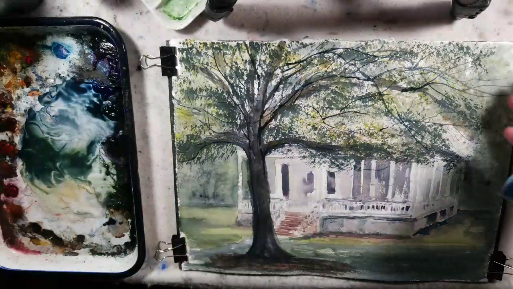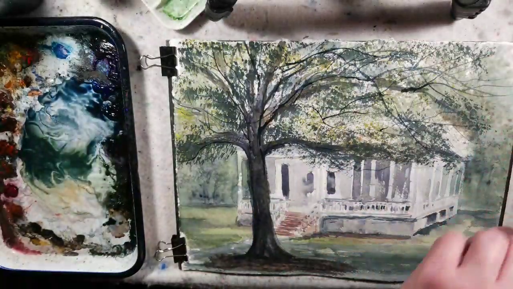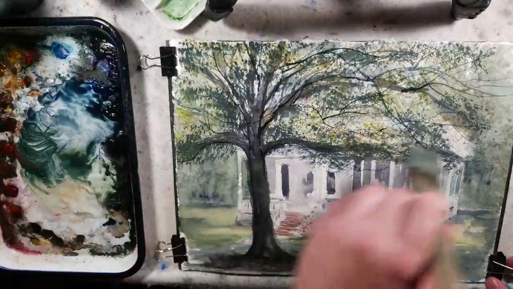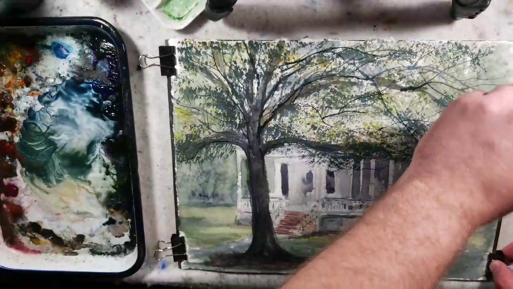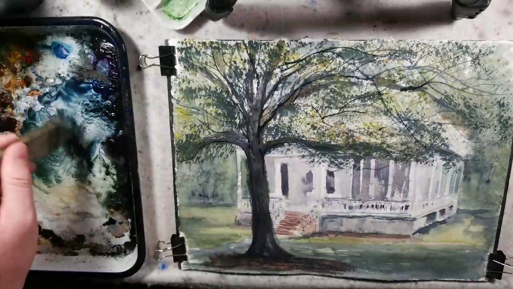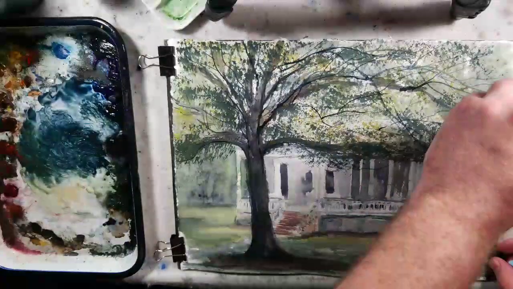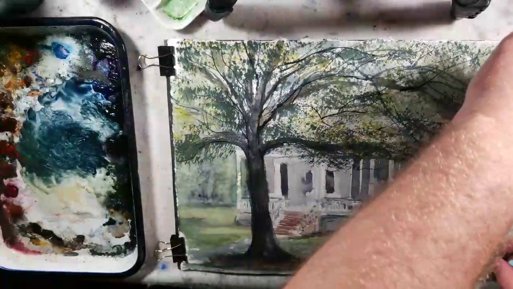We do have another tree that comes from this side, so I think that what I need to do is create that element there, and that might be the blocking image, and that darkness from that tree will help stop the eye from going off the edge.